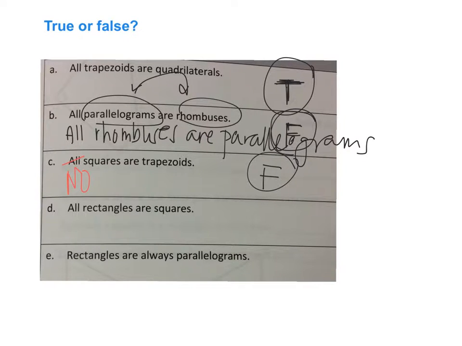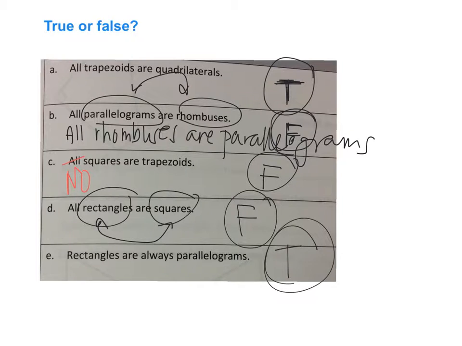True or false? All rectangles are squares. False. How could I make that statement true? Arun? All squares are rectangles. All squares are rectangles. Very good. True or false? Rectangles are always parallelograms. True. Very good. Do you see how you have to know what the polygon is and then be able to think about it in a flexible way to answer these questions?